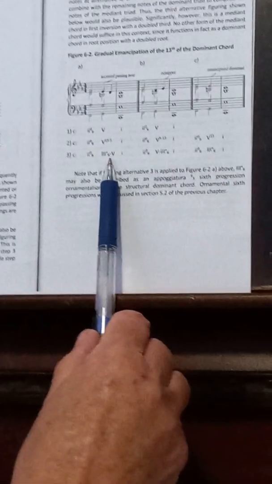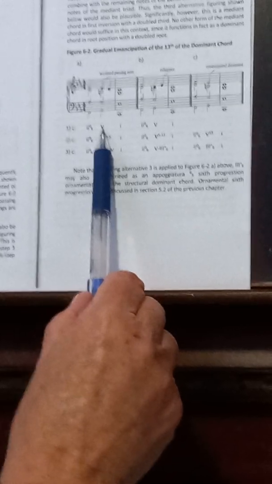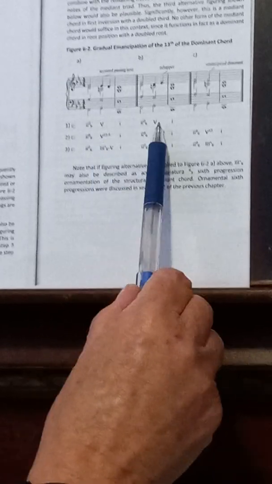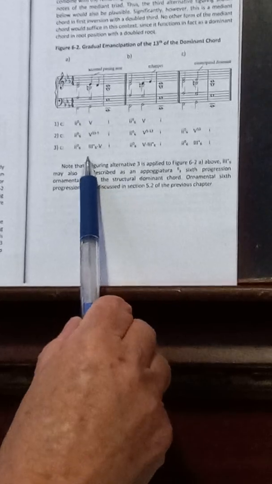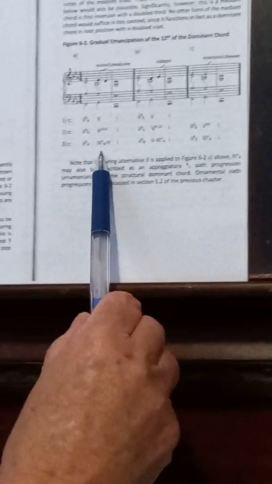So when we have this combination and you recognize, so the first one I'm saying the E flat's just a non-chordal note, so I'm not showing it in the figuring. This one I'm saying call them both members of the dominant chord, and here I'm saying call the first one a mediant chord and the second one a dominant chord, or vice versa. And there it's just a plain mediant chord.